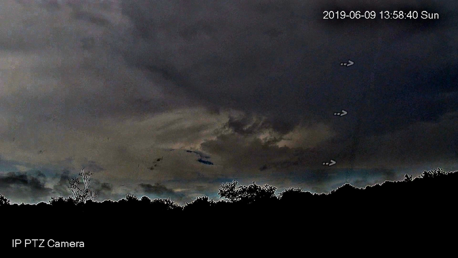And I always see those dark beams. That's about normal speed right there. Definitely don't look like bugs to me.